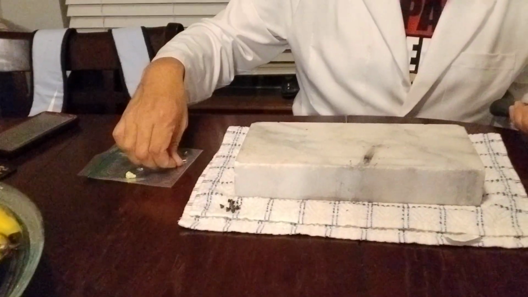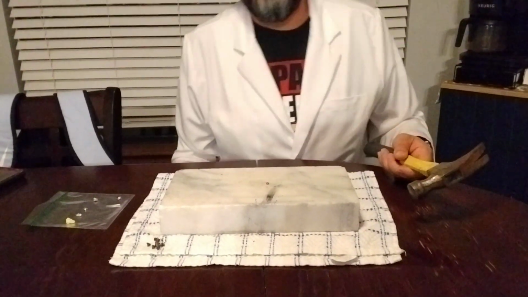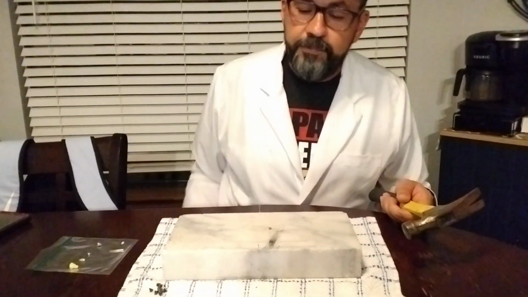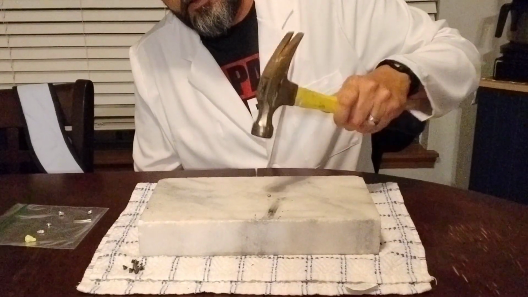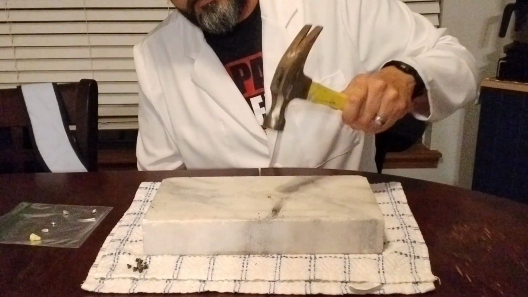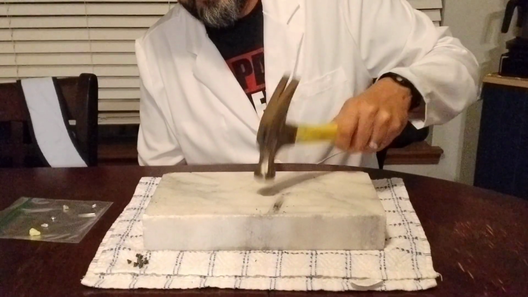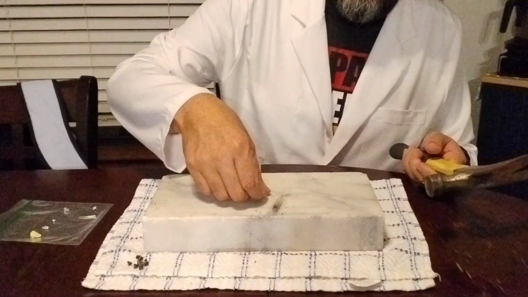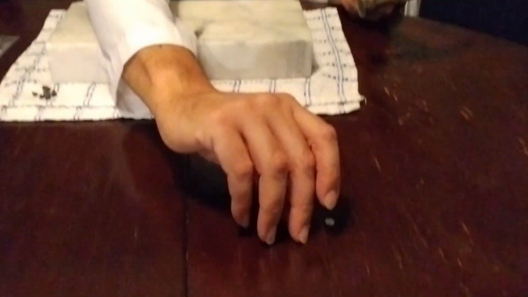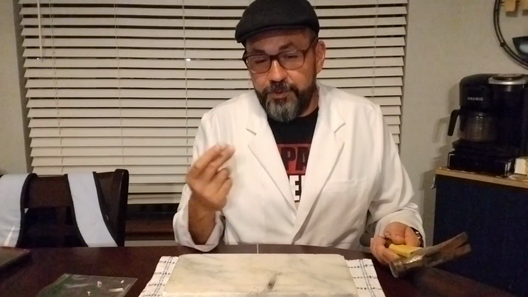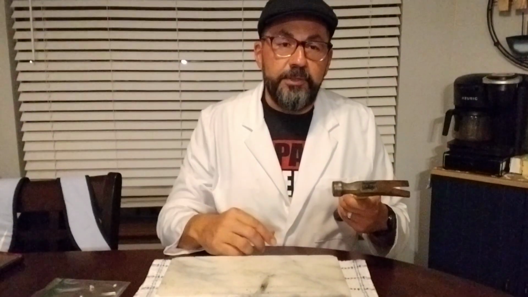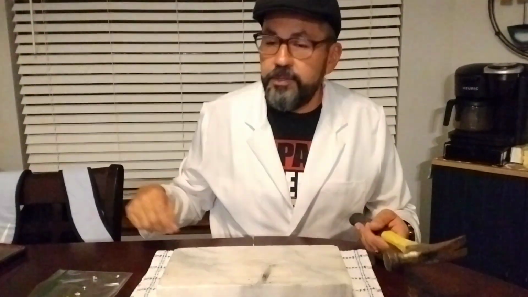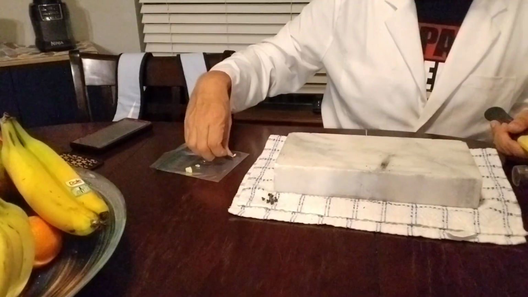Up next, we're going to have the copper. So what do you think is going to happen with the copper? Malleable or brittle? Let's find out. And the copper, just like the aluminum, also flattened out. And the copper actually got pretty hot. It was starting to burn my fingers a little bit there. And that's because the molecules, or actually the atoms of the copper, are moving around each other, causing some kinetic energy.